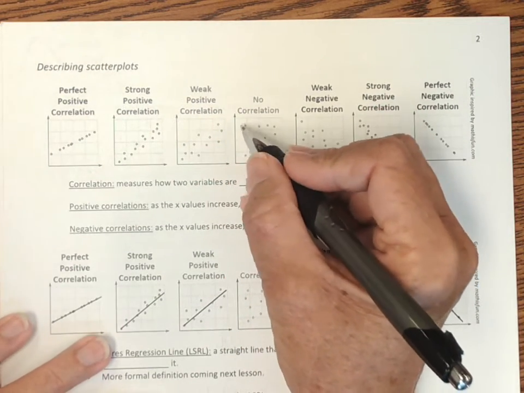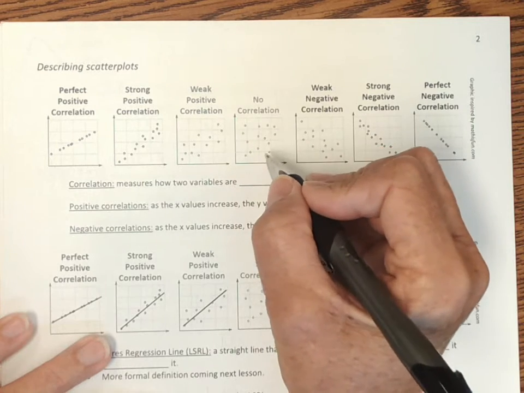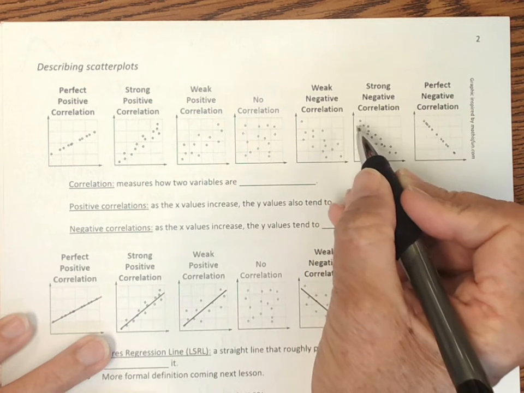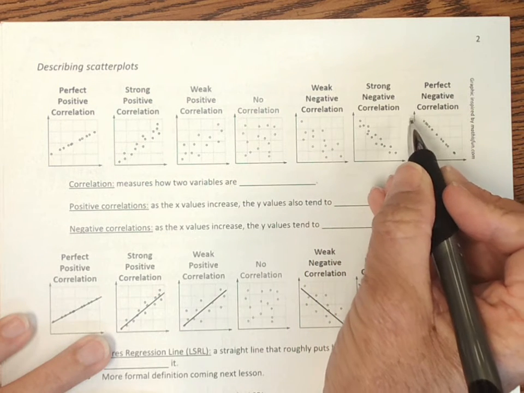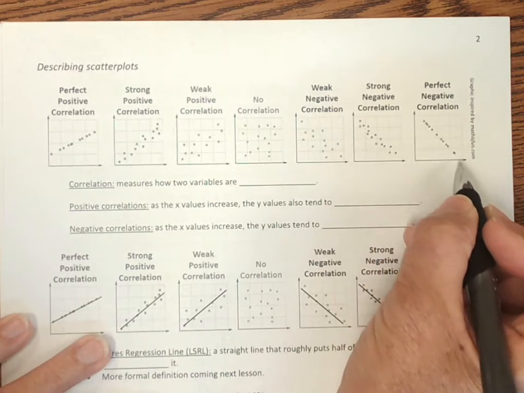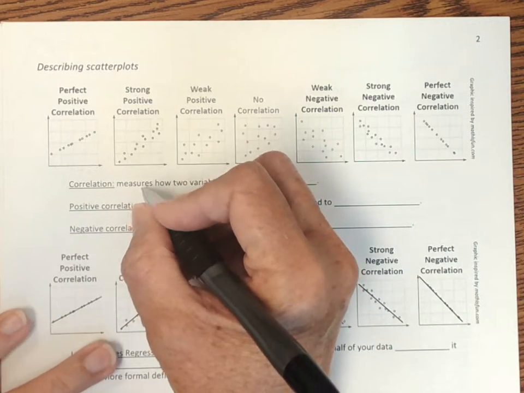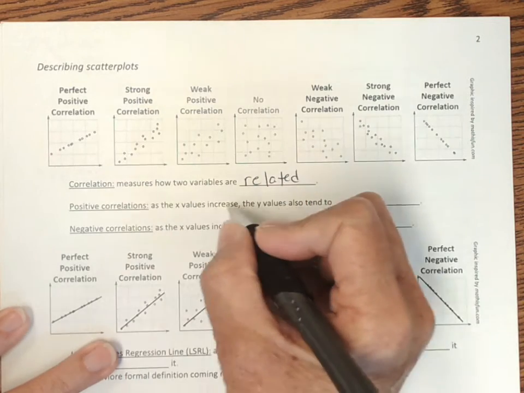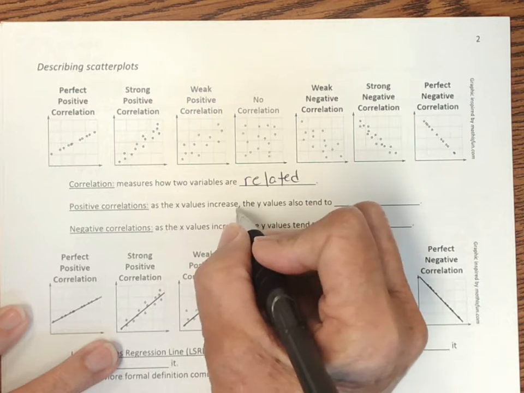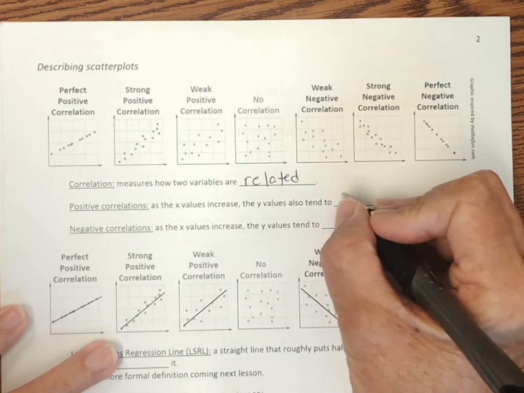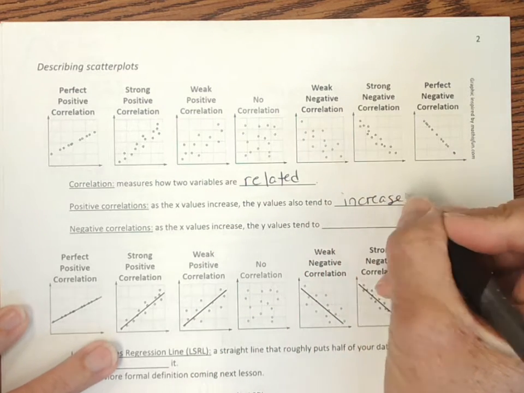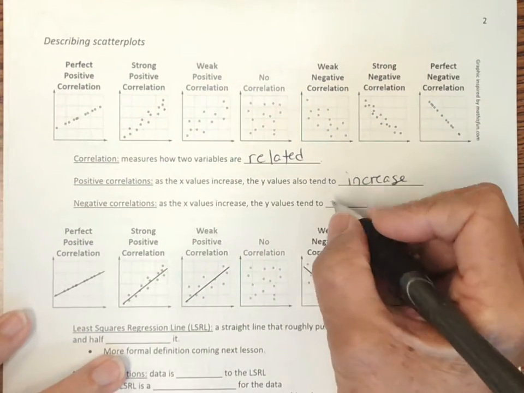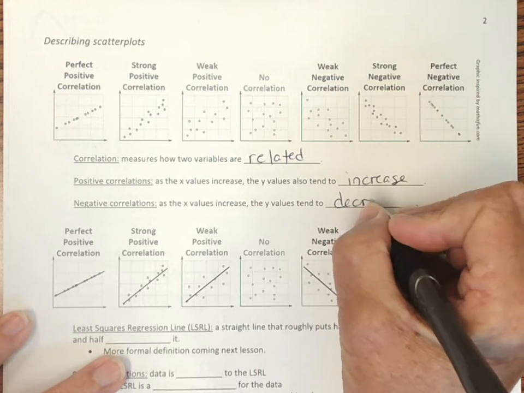No correlation at all is I don't have any idea how to draw a line here and have the points close to it. And then we go the opposite. We've got a weak negative correlation, a strong negative, and a perfect negative correlation. They're all in a perfect straight line. So correlation measures how two variables are related. A positive correlation is that as the x values increase, the y values also tend to increase. It's just the same as the slope of a line. Negative correlations are as the x value increases, the y values tend to decrease.